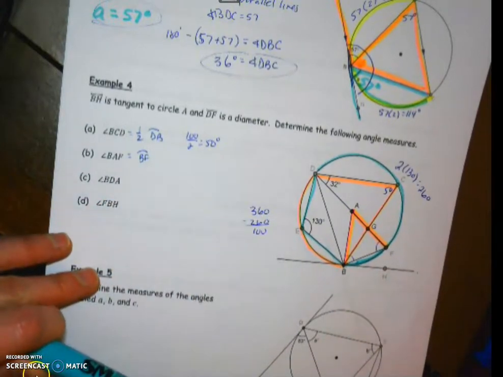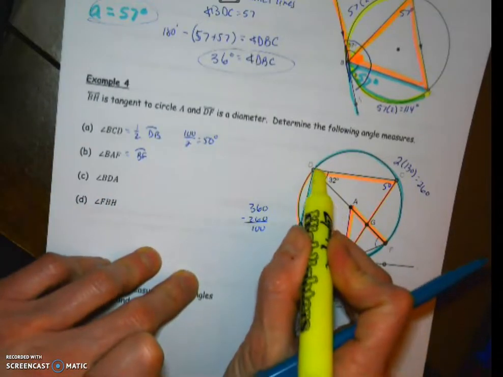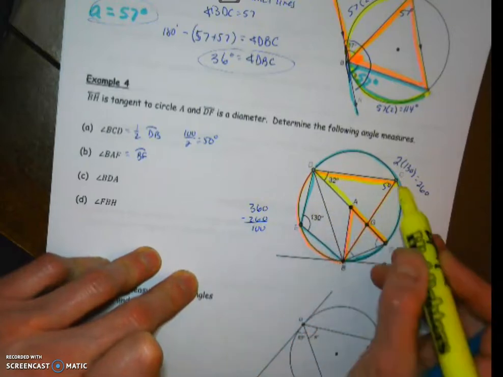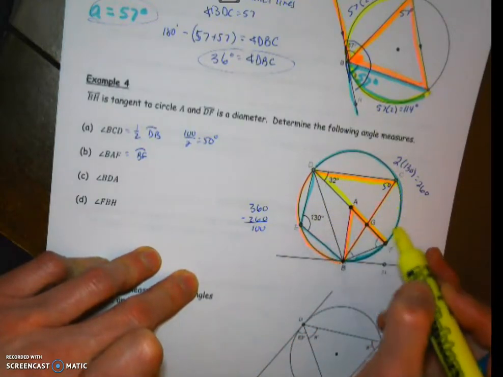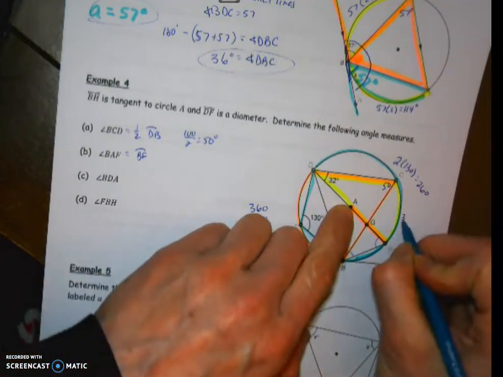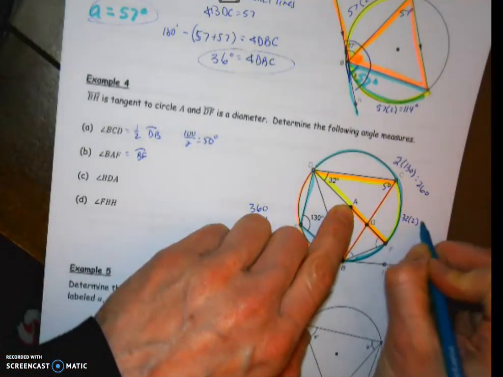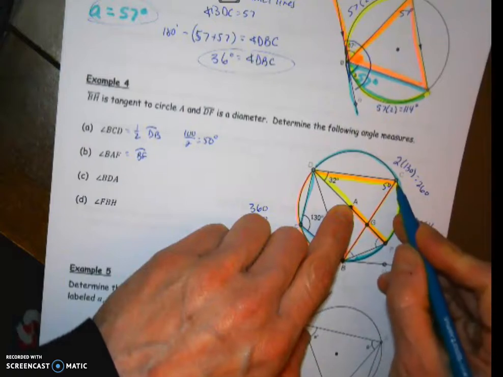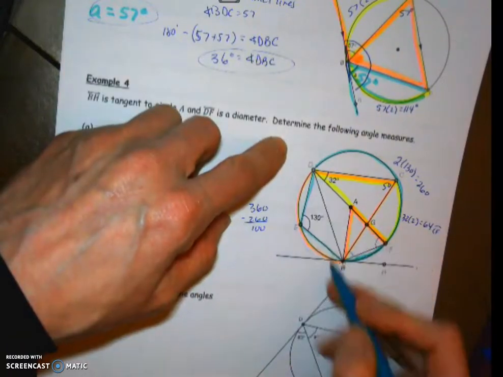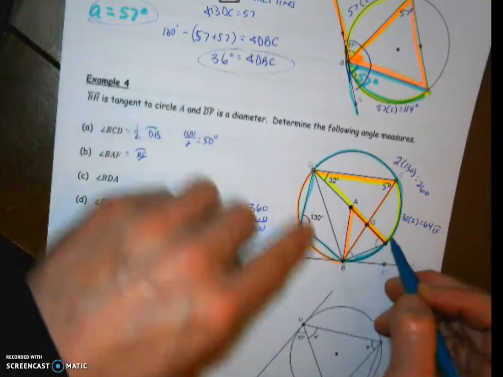So let's see what else they gave us. They gave us this angle of 32 degrees. Well, this angle of 32 degrees is equal to half of this arc right here, because this is another inscribed angle. So 32 times 2 means that this arc is 64 degrees from arc C to F. And we know that arc DB is 100 degrees.